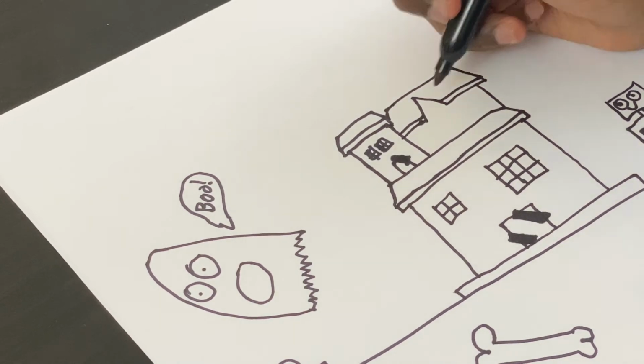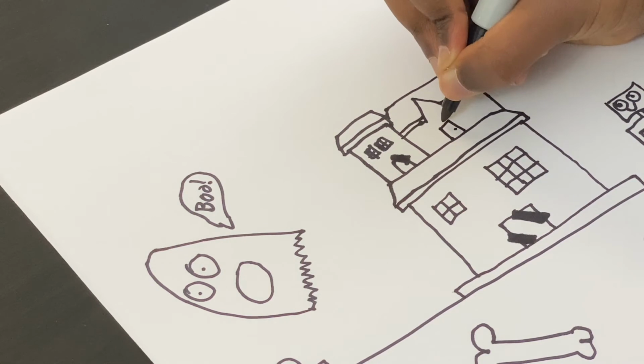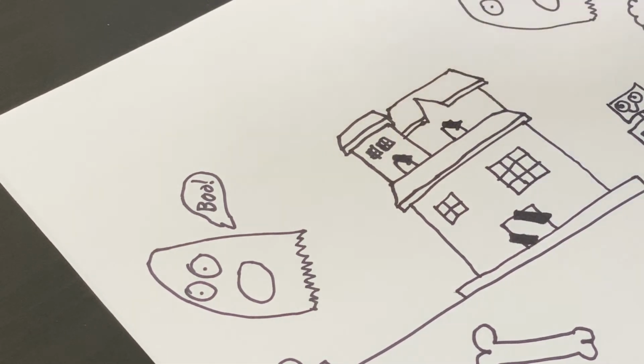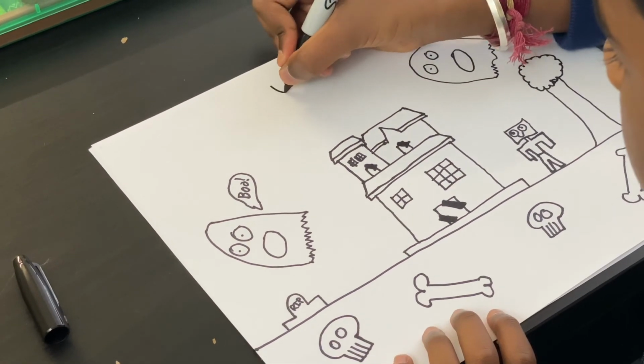So now we can add a door and then a piece of wood. And now our haunted house is done. So we can add some stars now.